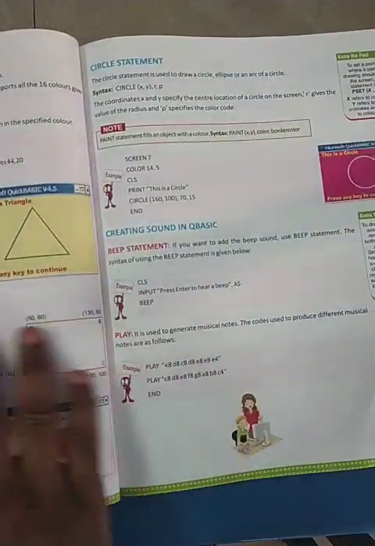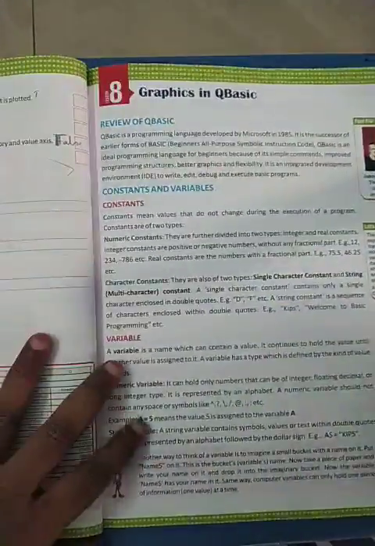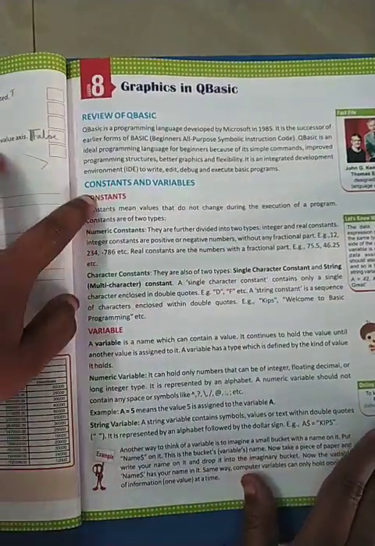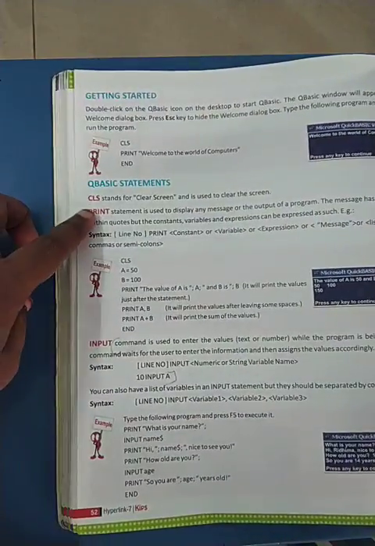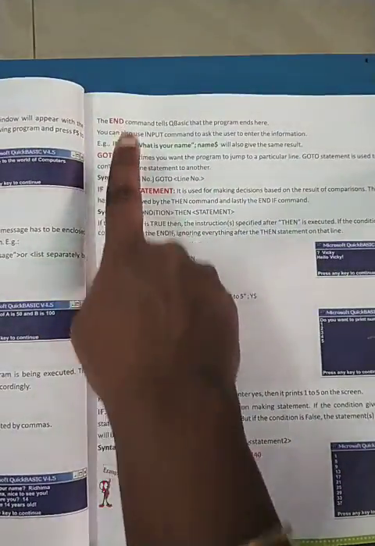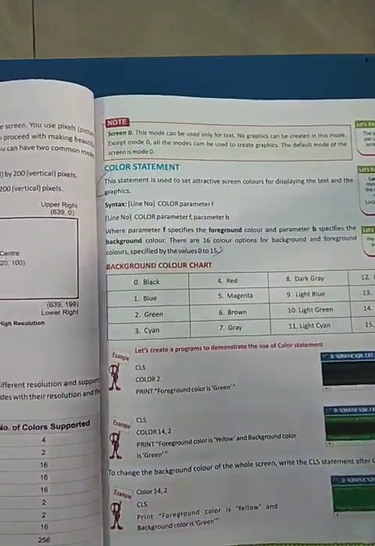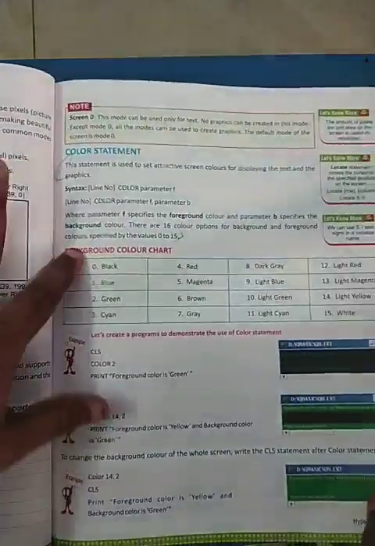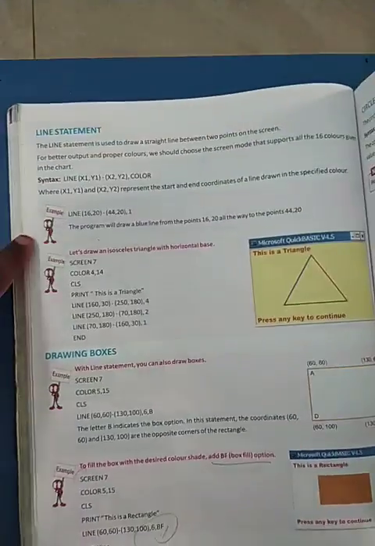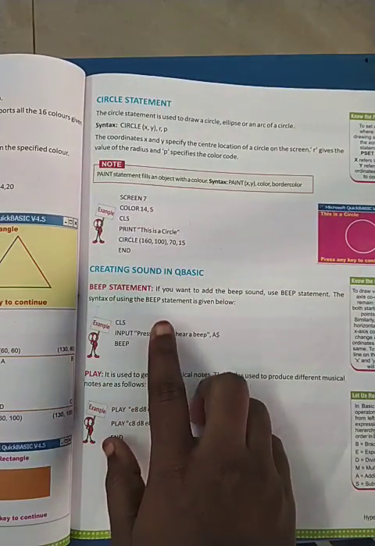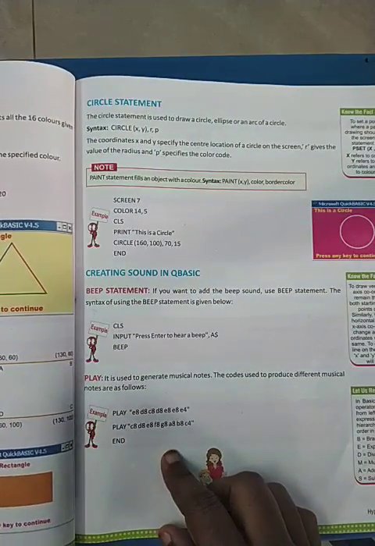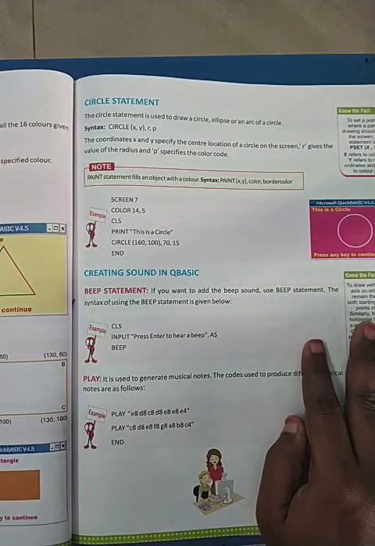Okay. So at the end of this, we have seen what the basic commands are. What is a constant, what is a variable, then CLS clear screen, PRINT, INPUT, GOTO, END, IF THEN ELSE. All these are the basic commands in QBasic. And then for graphics, we saw SCREEN, COLOR, and then LINE, box fill, and then we saw the CIRCLE, and then we saw the BEEP and the musical notes, PLAY statements, all the statements which are required in the graphics.